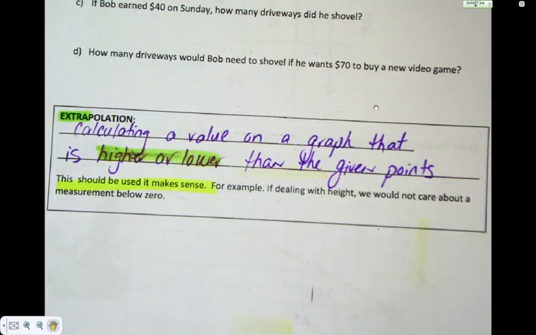For example, if we're dealing with height, would we go below 0? Would we go into negative numbers? Why not? Well, then you'd be in a hole in the ground, which is just weird. If we were doing temperature, would we go past 0? Would we go into the negative numbers? Sure. Okay. What if we were doing number of elephants? No, we're not going to use negatives. Why not? Can't have negative elephants.